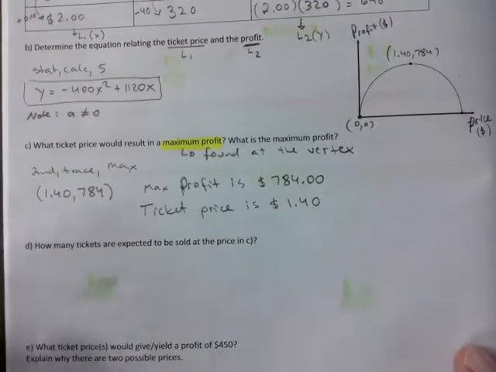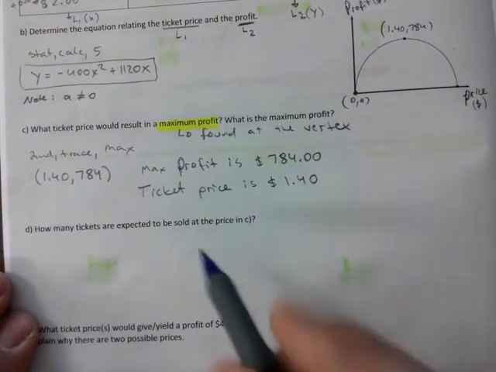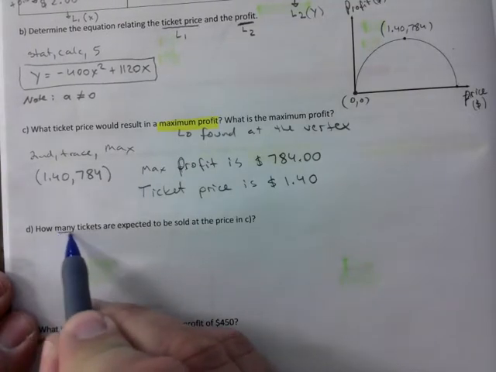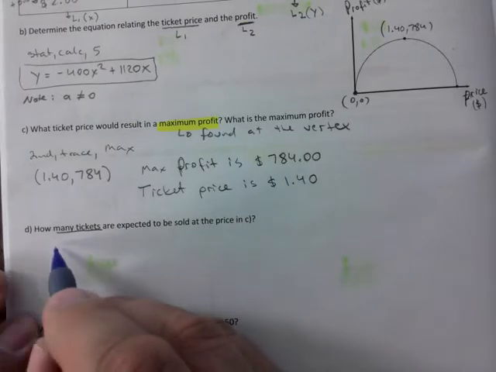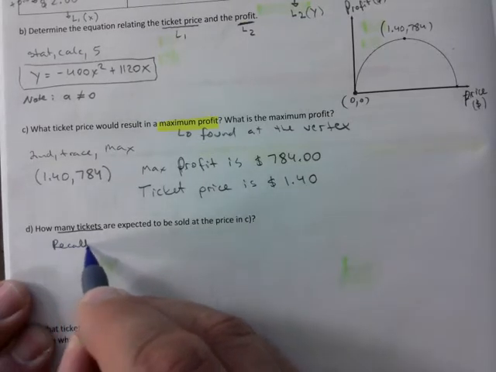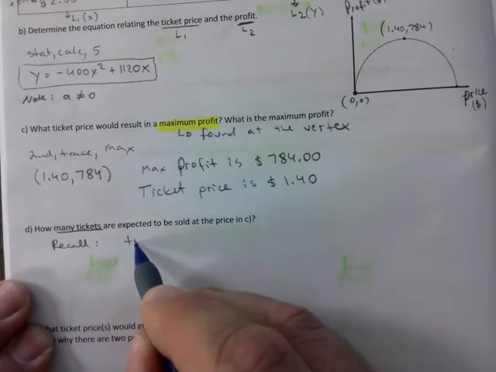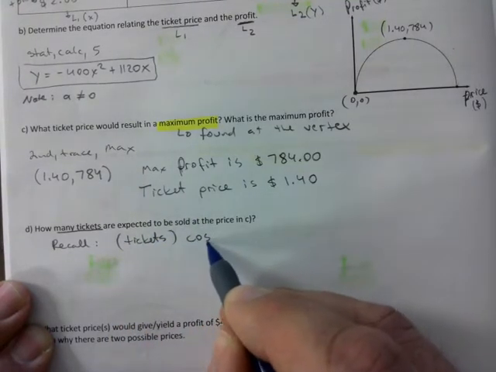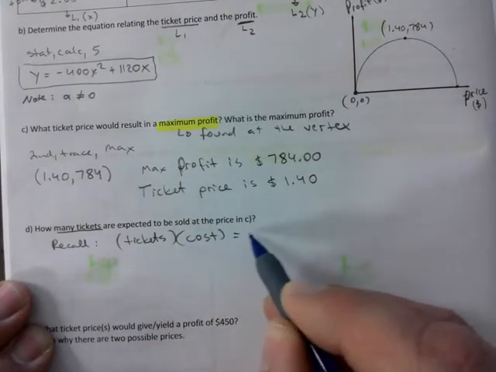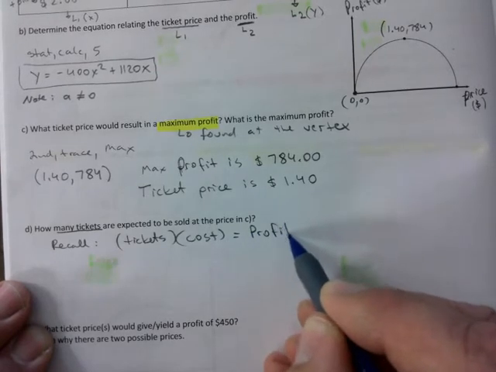How many tickets are expected to be sold at the price in C? How many tickets would you expect to sell up there? Well, recall that tickets times the cost is equal to profit, correct?